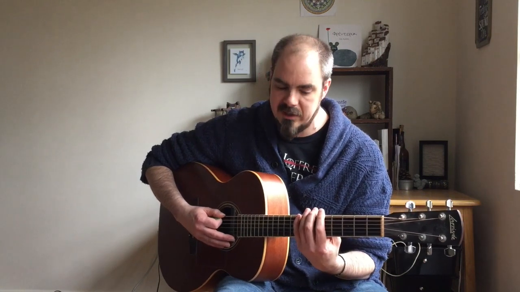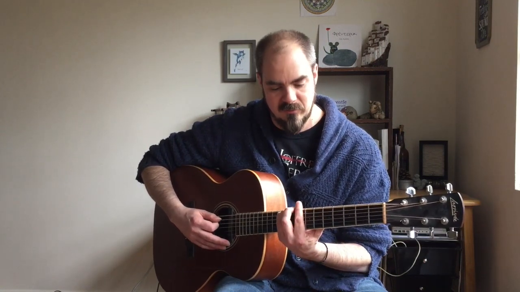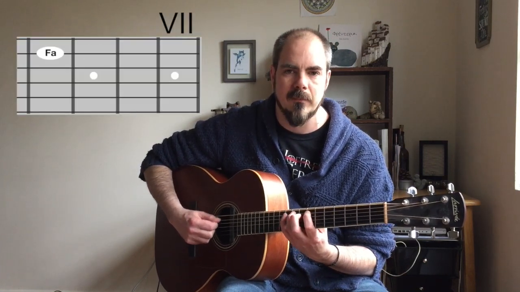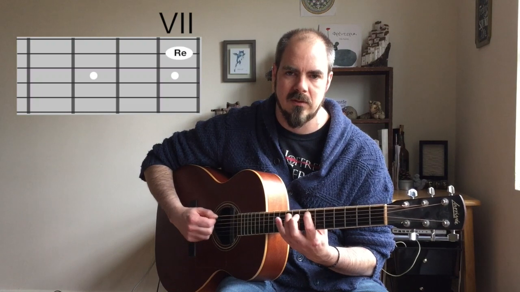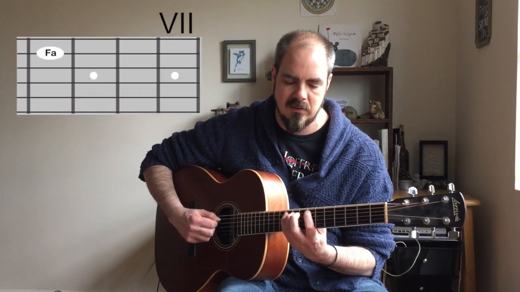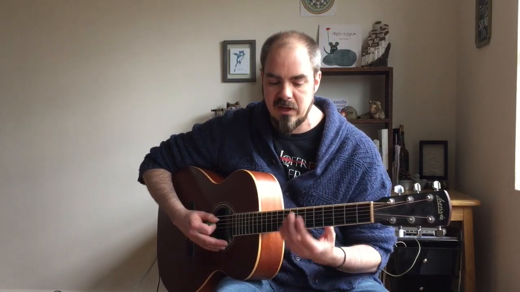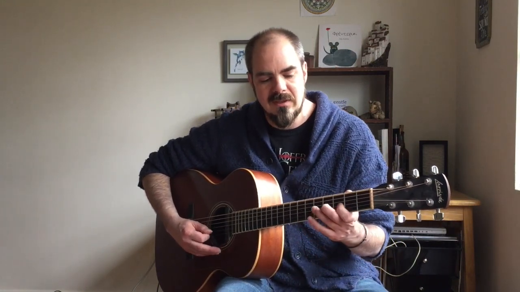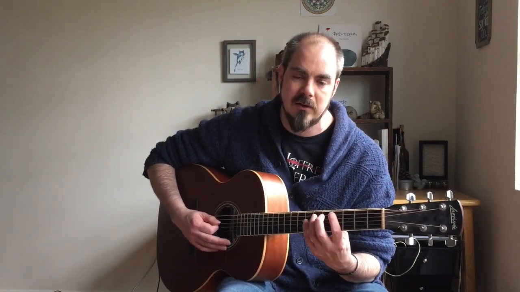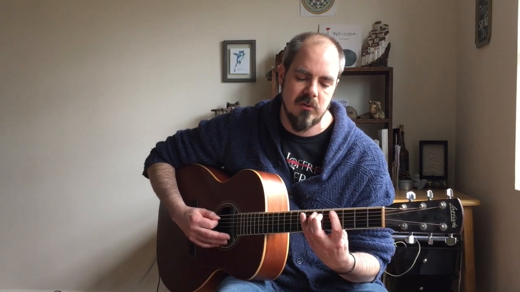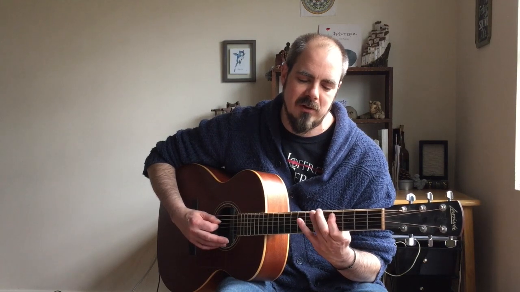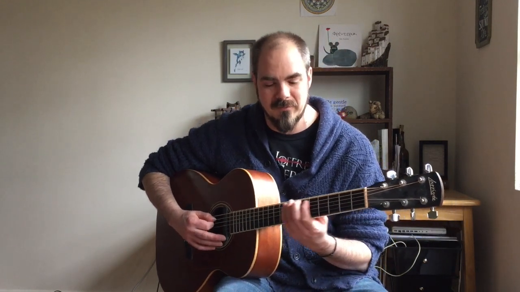And then you modulate up to D. You go up two frets, and you play the same thing. That's basically it. The only other thing it does is move to the key of B, and then does the same thing because it's the verse again. Our house in the middle of our street. And that moves up.